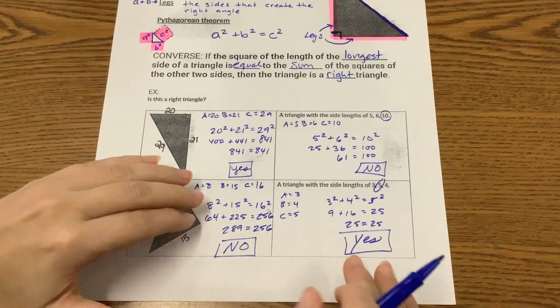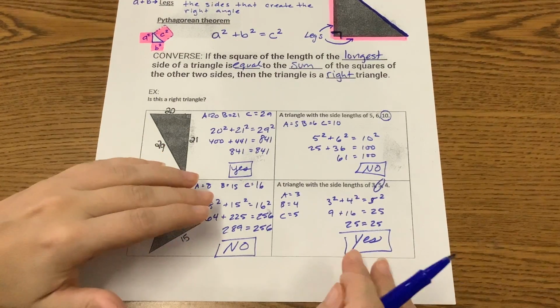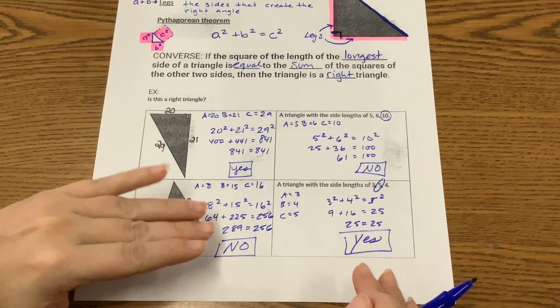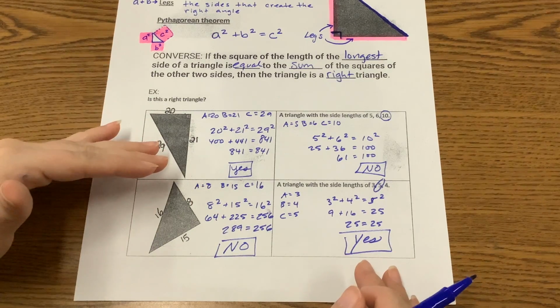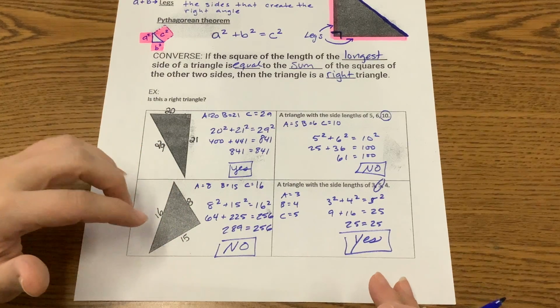Okay, so we are using the same method. Nothing is going to change today to find out whether the values that they're giving us are creating a right triangle or if the values on the triangle create a right triangle.